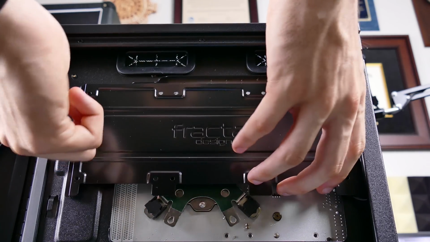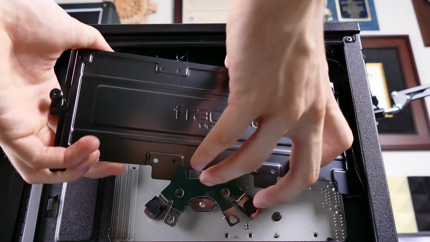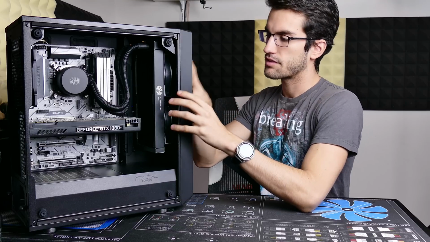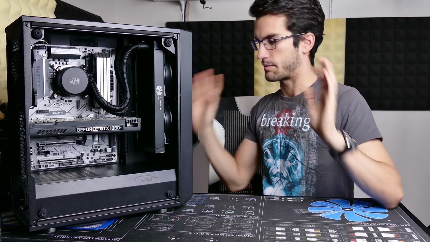A simple thumb screw removes it. Install the SSD config to your liking, and then reinsert it. I think it's an excellent use of otherwise wasted space. Look, airflow design with the Meshify C has drastically improved over the Define C. I speak from experience there.